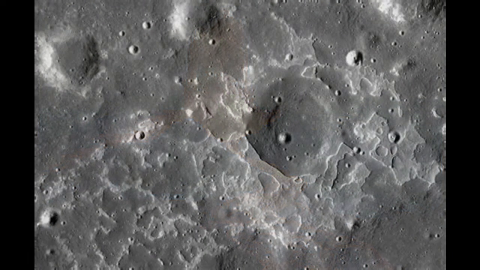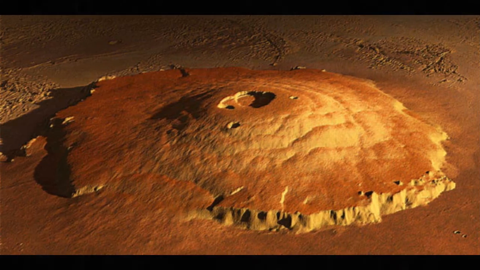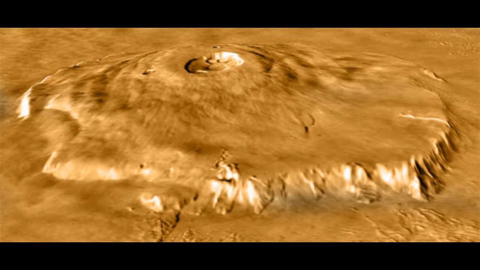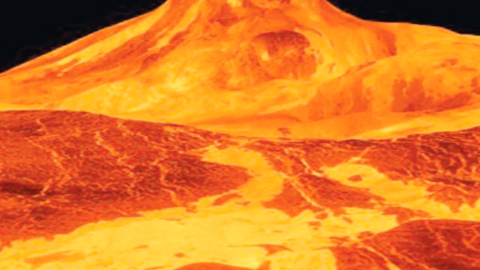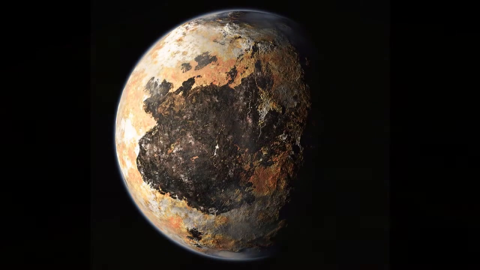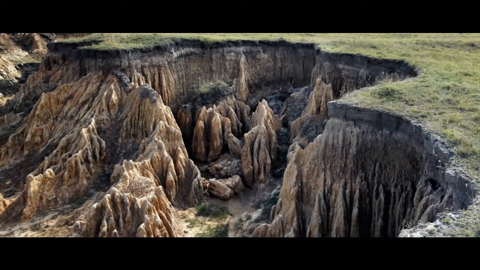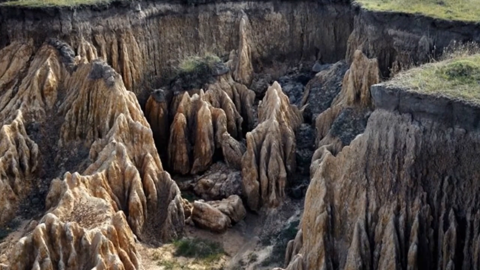Oh, and by the way, it's been 3 billion years since the last volcano erupted on our own moon. Olympus Mons on Mars is an extinct volcano about the size of Rhode Island. Venus has more than 1,700 volcanoes. So why don't some planets have volcanoes now? Well, they've completely cooled. The volcanic process then results in tectonism when a body's outer layer is deformed.